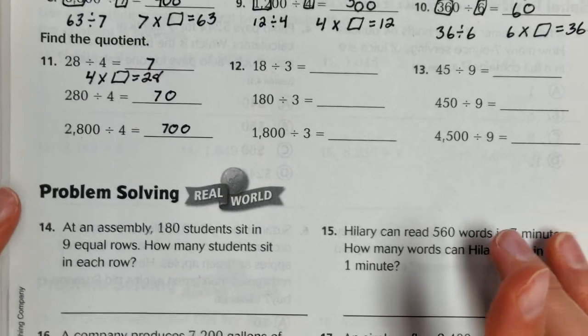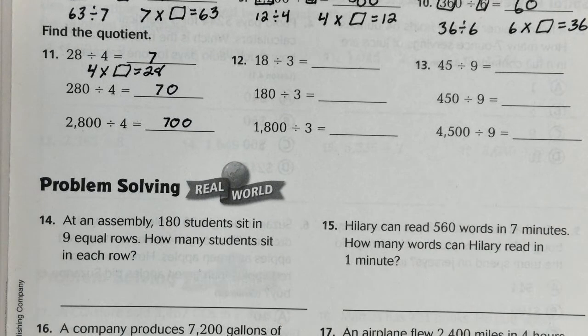All right. At an assembly, 180 students sit in 9 equal rows. How many students are in each row? Zanaya, what's my division problem here?